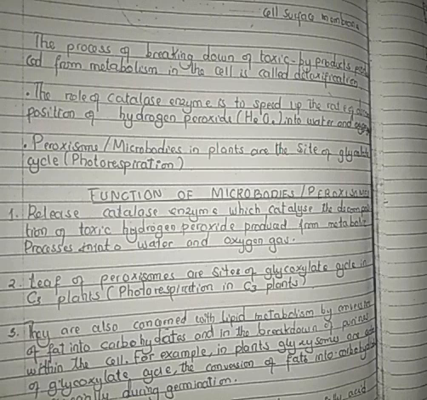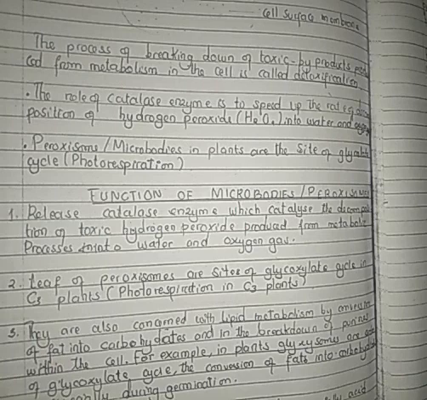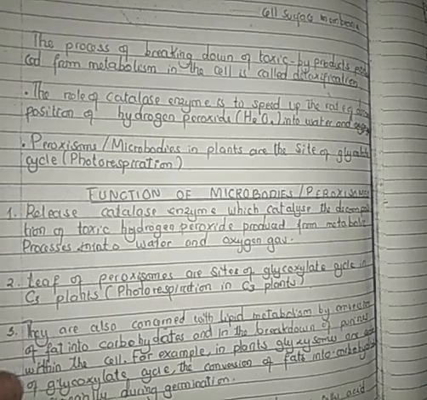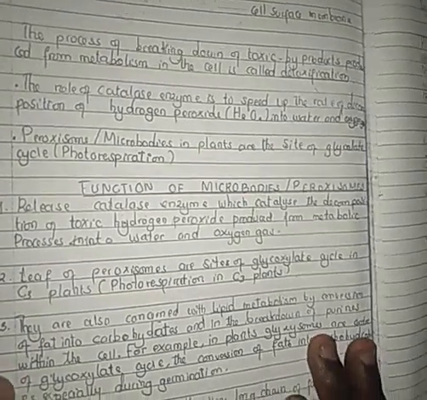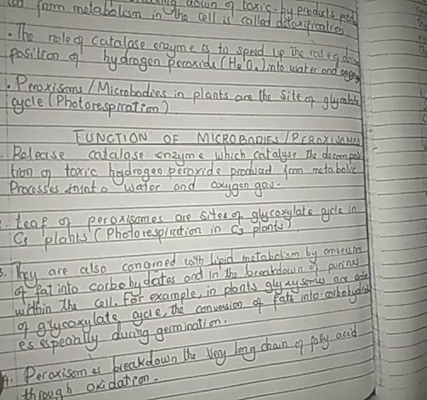Peroxisomes or microbodies in plants are the site of the glycolate cycle. We shall discuss in nutrition how the peroxisomes help in the process of photorespiration. Functions of the microbodies or peroxisomes. The major function is that they release the catalase enzyme, which catalyzes the decomposition of the toxic hydrogen peroxide produced from metabolic processes into water and oxygen.